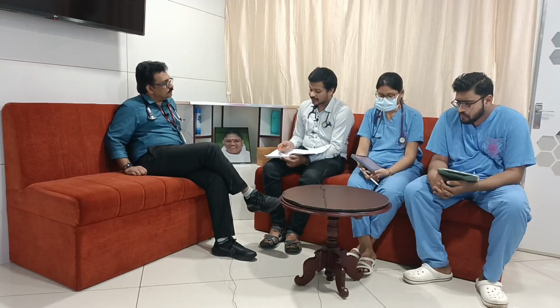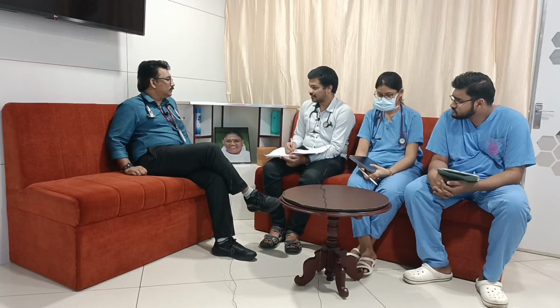Then her clotting profile, PT/INR was 0.93 and the APTT was 36.7. Fibrinogen was elevated, sir, 423. Elevated? Not reduced? Not reduced.